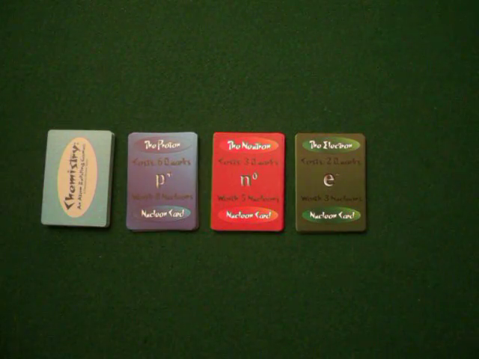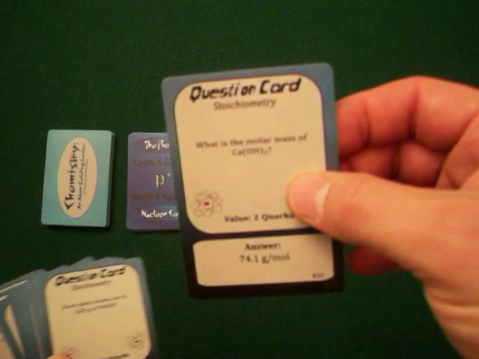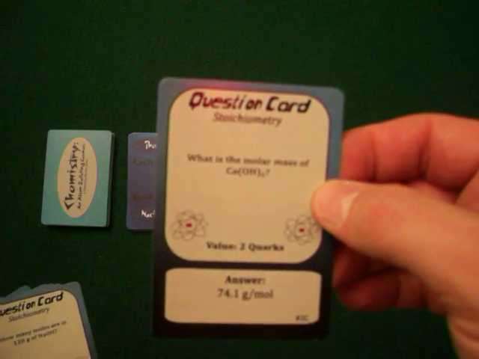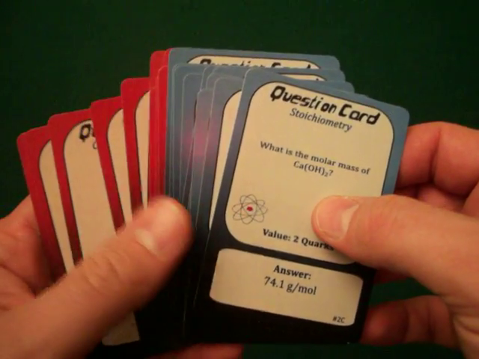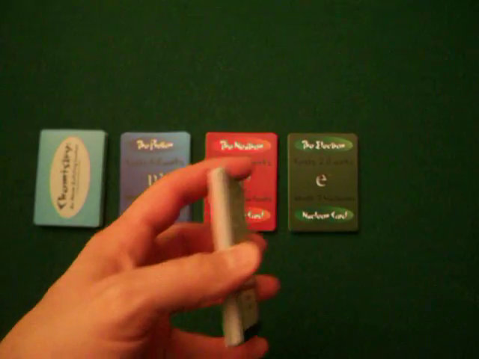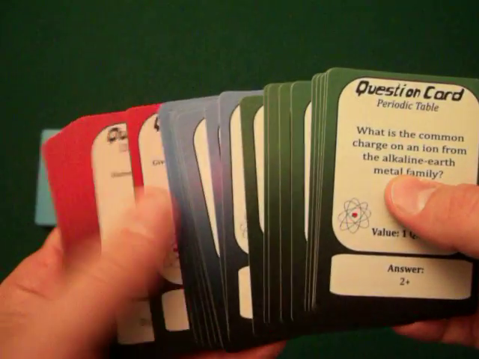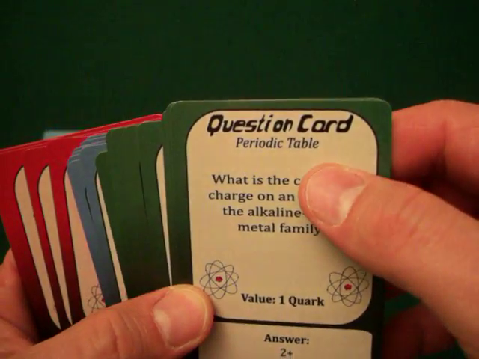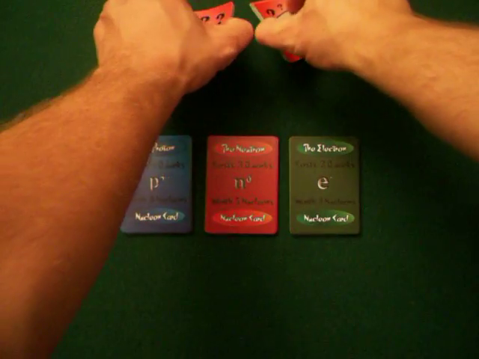Alright. Then the next thing you're going to do is choose anywhere from 3 to 5 decks of question cards. Each deck comes with 10 cards, so if you want 30 cards to 50 cards, typically 40 cards works great in a 15-minute period. Here I have 30 cards total, so 3 different topics I'm going to review: periodic table, chemical formulas, and it looks like stoichiometry. So what we'll do is we'll take these 3 decks of cards and we'll shuffle them.